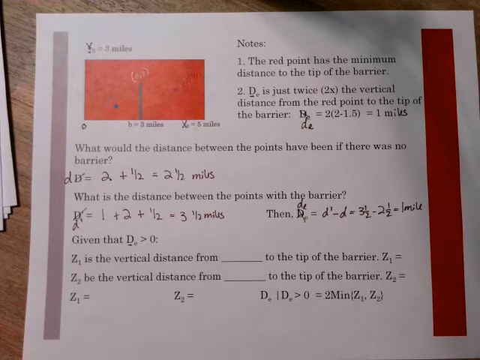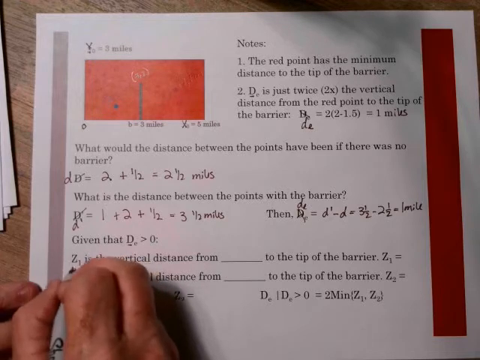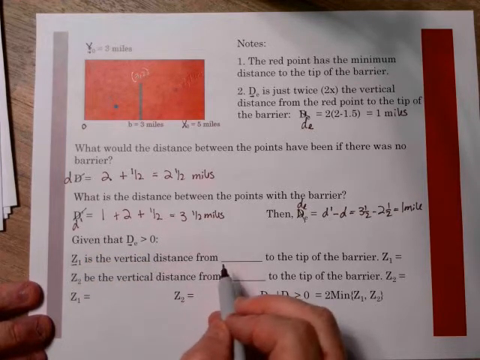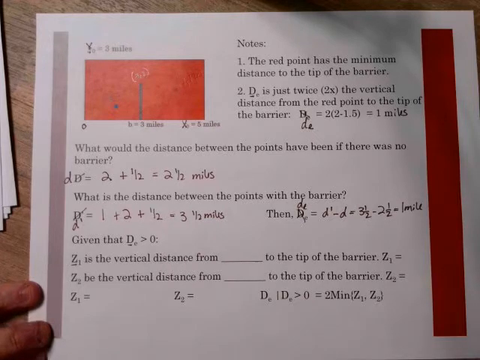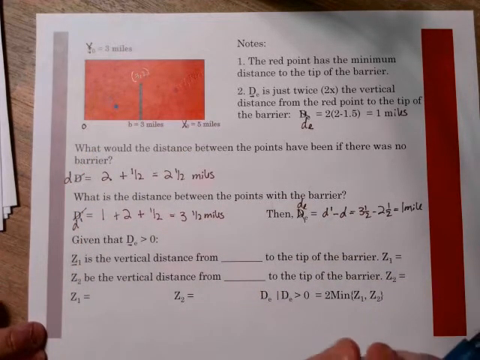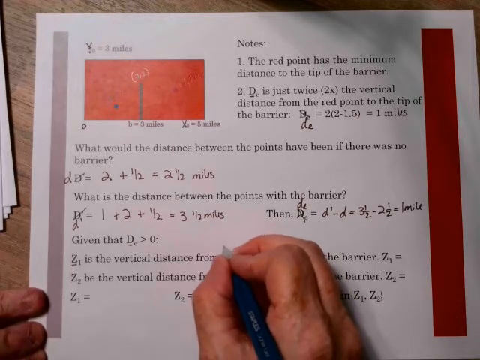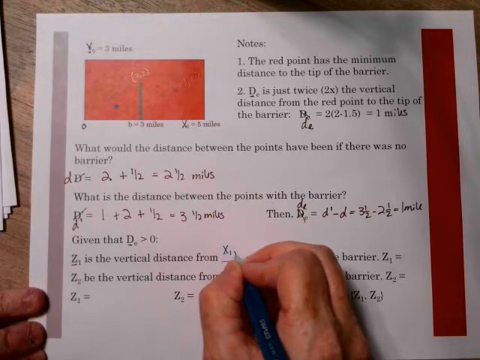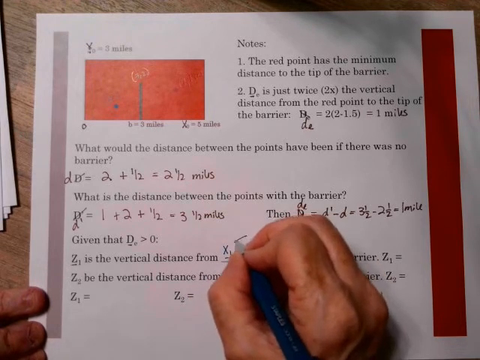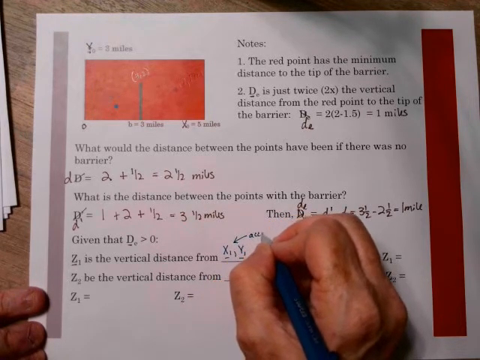Now I'm going to introduce some more random variables. Now we're going to call Z1 the vertical distance from my random blue accident location, x1, y1, to the tip of the barrier.